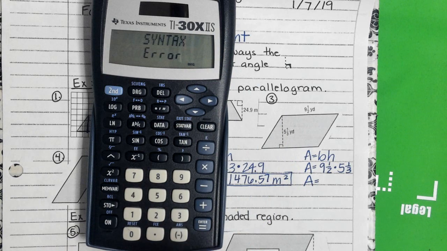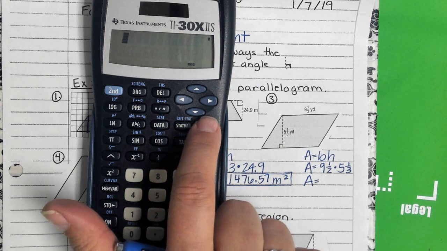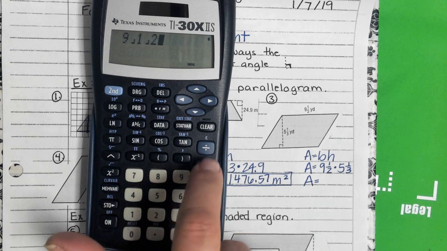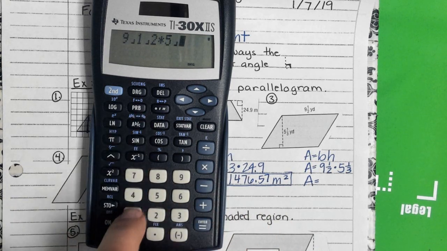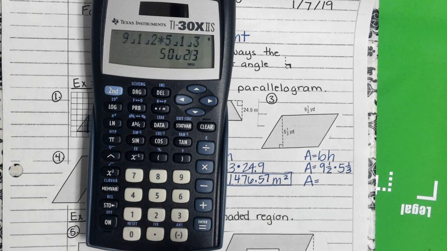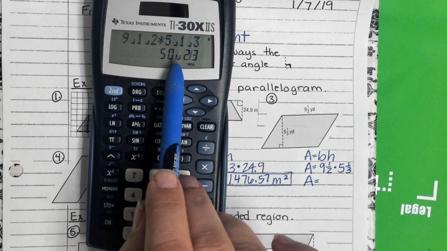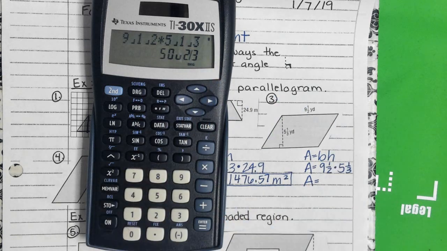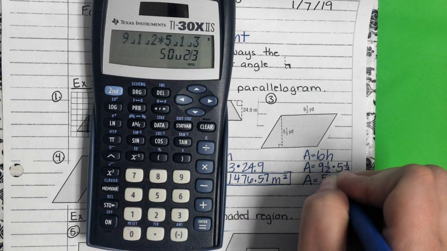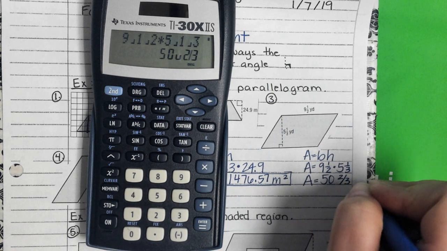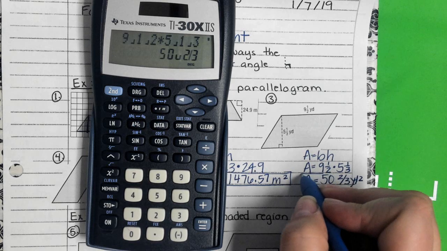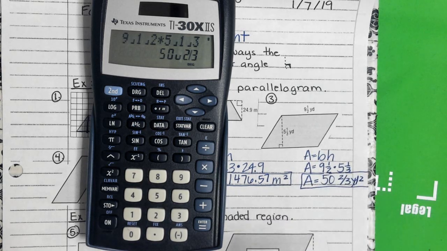Once I hit enter, oops, I did something wrong, so let me clear it. Let's try it again. 9 fraction button 1 fraction button 2 times 5 1/3. Okay, once I press enter, see this little half U right here? That's a space. So this answer means it's 50 2/3. So our answer is 50 2/3, and it's yards squared.